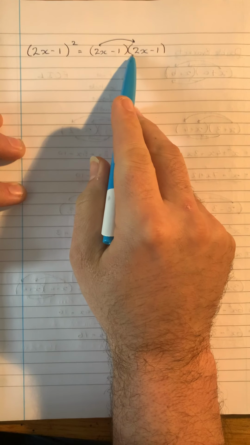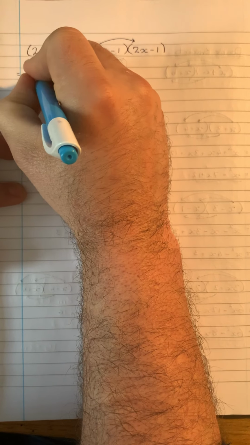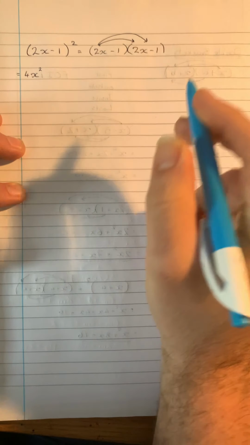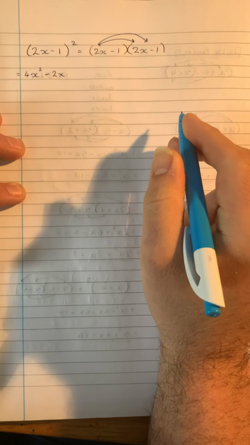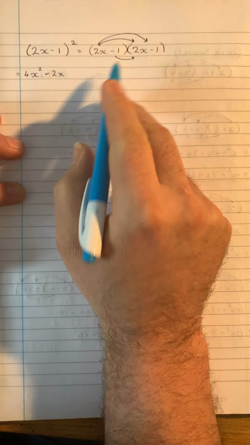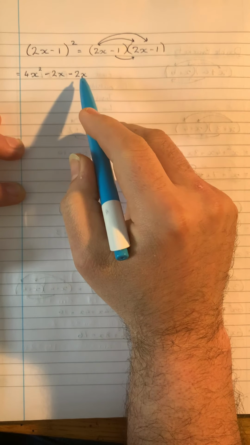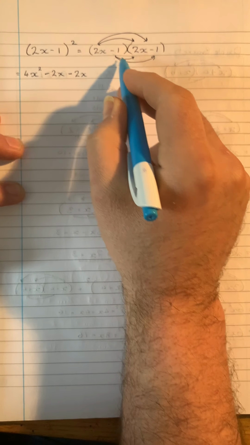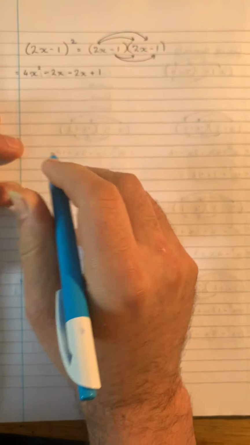2x times 2x, well, 2 times 2 gives us 4. And x times x gives us x squared. Then our outside, so 2x times by negative 1 gives us negative 2x. Our insides, we've got negative 1 times 2x. So that gives us another negative 2x, because negative and a positive make a negative answer. And our lasts, we have negative 1 times negative 1, which gives us plus 1.